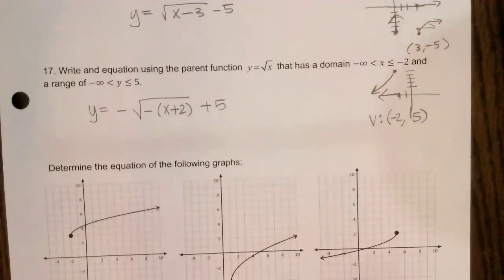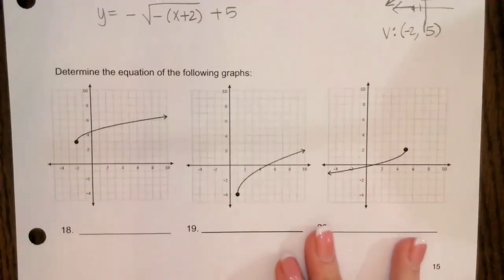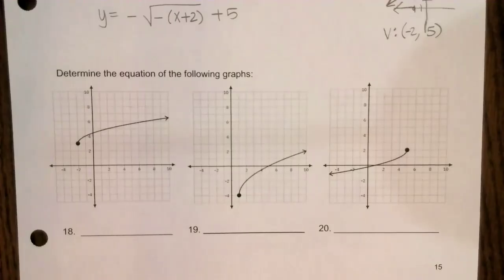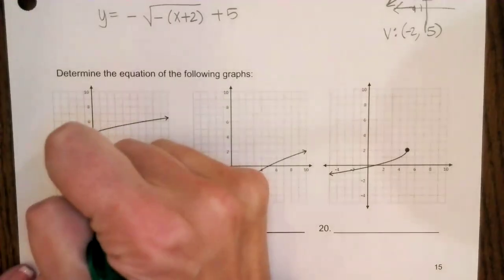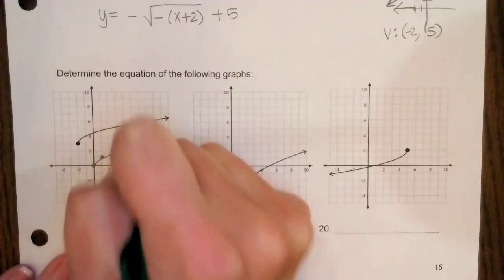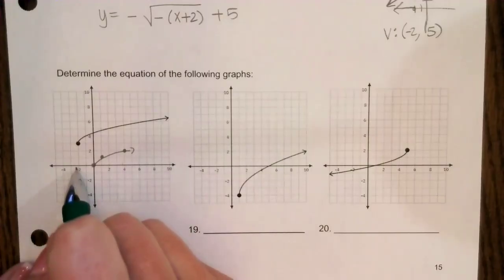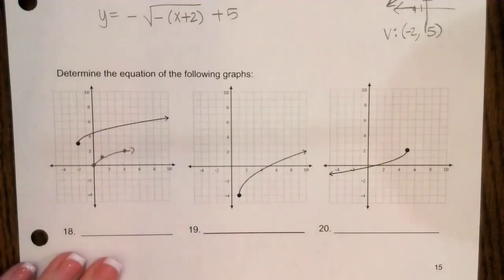All right, the last thing we're going to cover is writing the equation from the graph. And so in order to do that, again, you're going to need the transformations. So you know your parent function is 0, 0, 1, 1, 4, 2. So those are always the points that we're looking for here. I can see that this went to the right 2 and up 3, so I know those two transformations already.